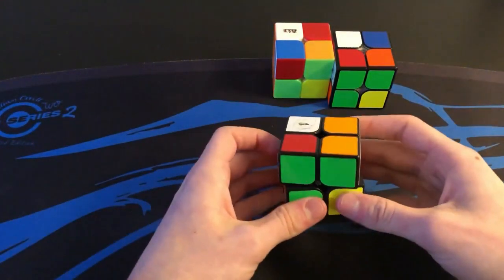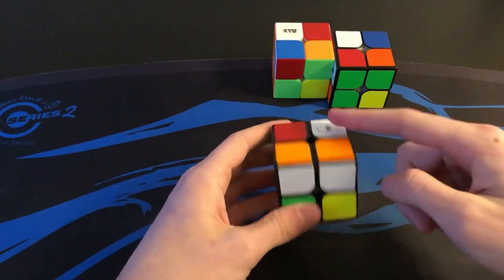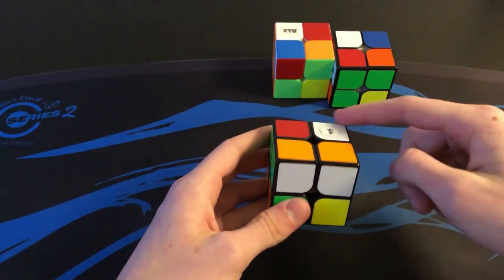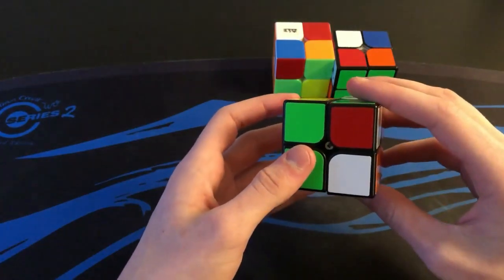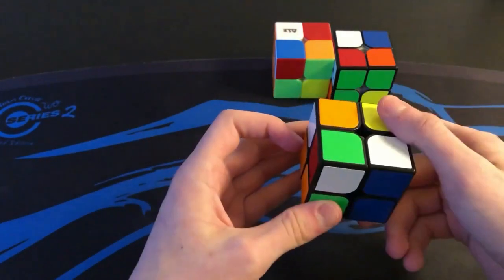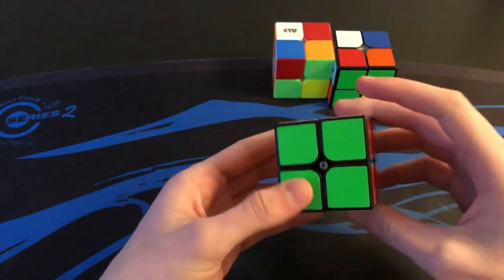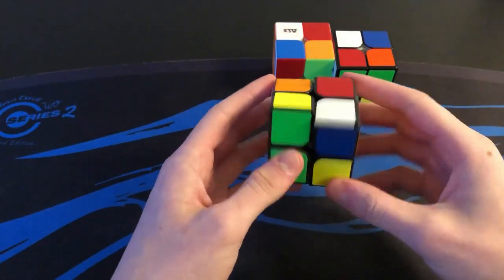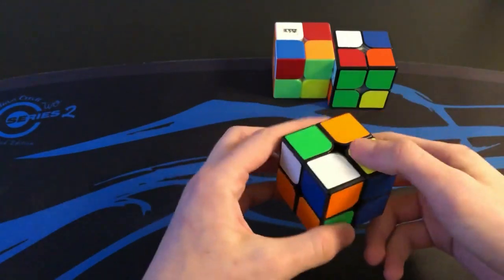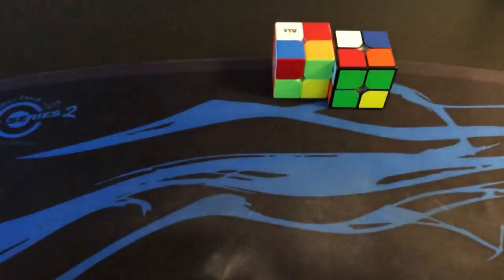And for this case over here, you're going to hold the piece that's facing up in the back right like this, and then you're going to do R U R' F R F' R U R' U R'. And if you look at that, it's basically R U, then sledge, and then R U R' U R'.